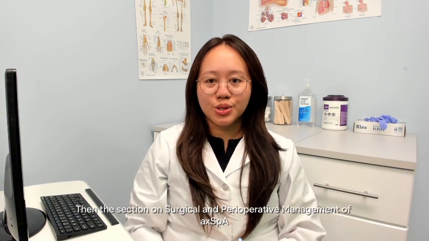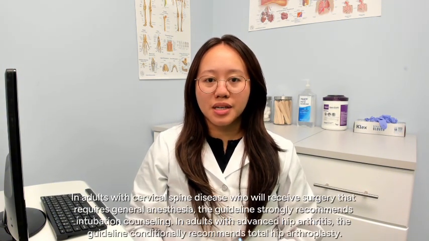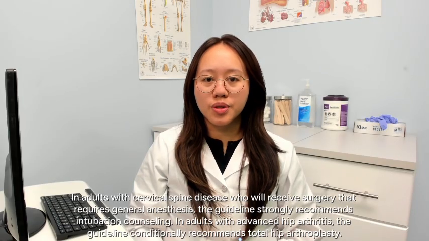The guideline conditionally recommends against radiofrequency ablation over no radiofrequency ablation. The guideline conditionally recommends against traction. The guideline strongly recommends against spinal manipulation. Then the section on surgical and perioperative management of AxSpA in adults with cervical spine disease who will receive surgery that requires general anesthesia. The guideline strongly recommends intubation counseling.